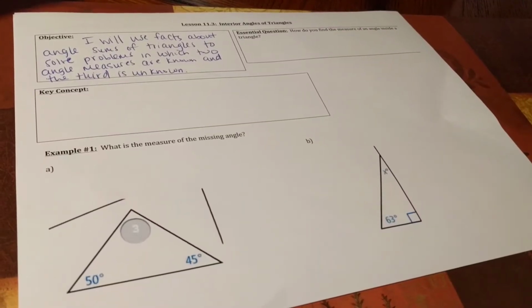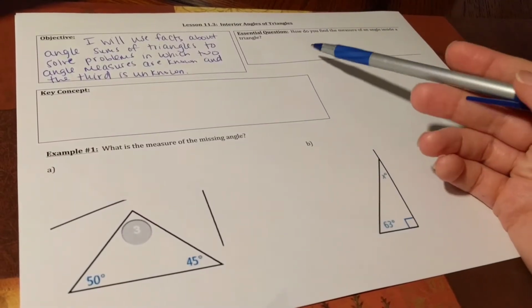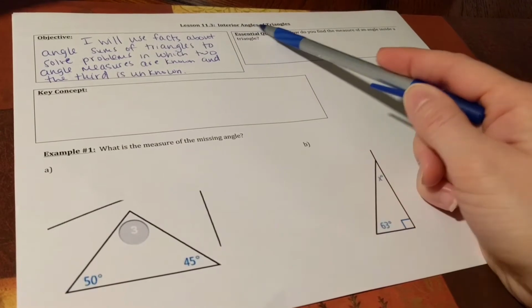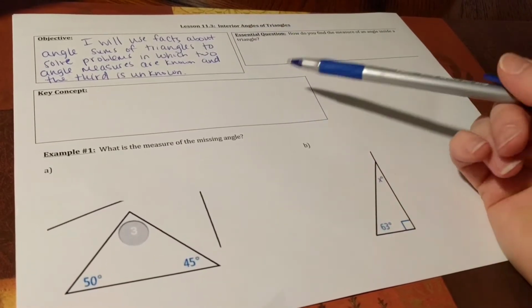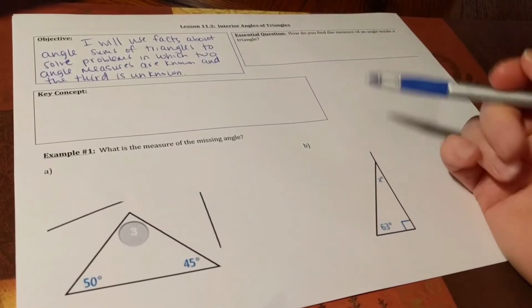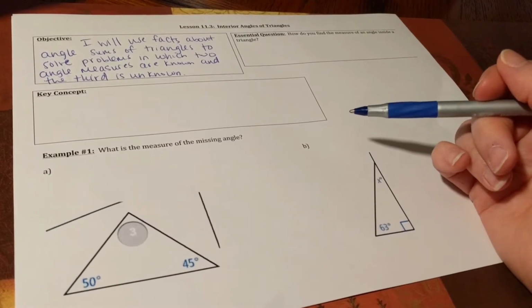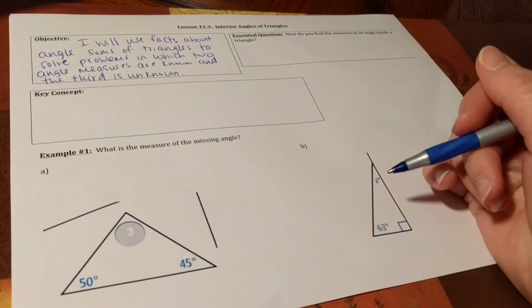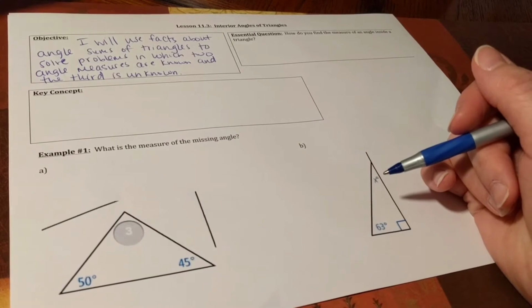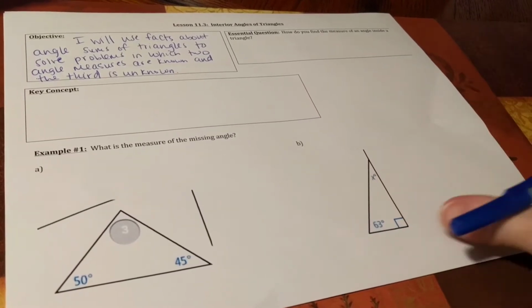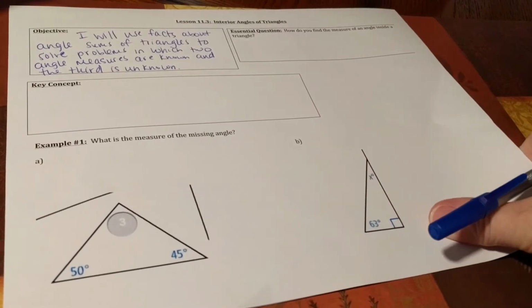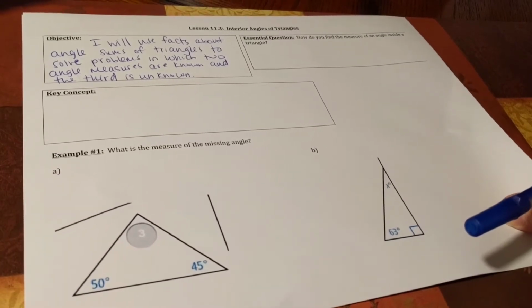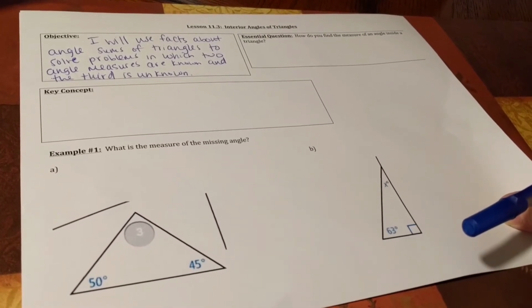In this video, we are going to learn lesson 11.3, and this is all about interior angles of triangles. Our objective is: I will use facts about angle sums of triangles to solve problems in which two angle measures are known and the third is unknown. Our essential question asks, how do you find the measure of an angle inside a triangle?